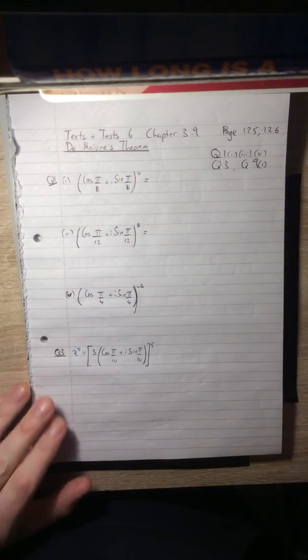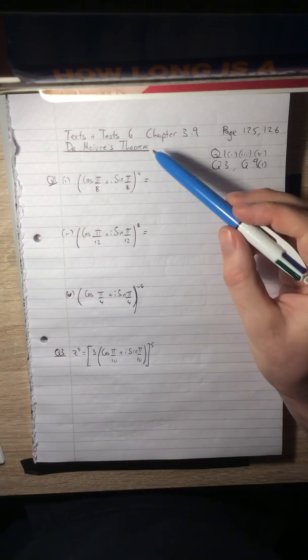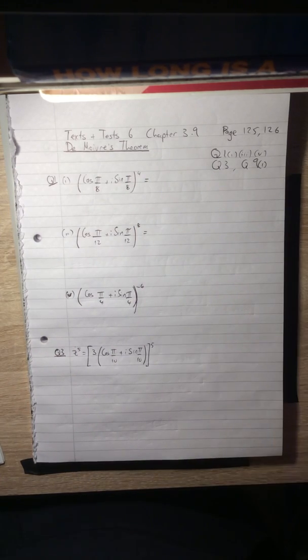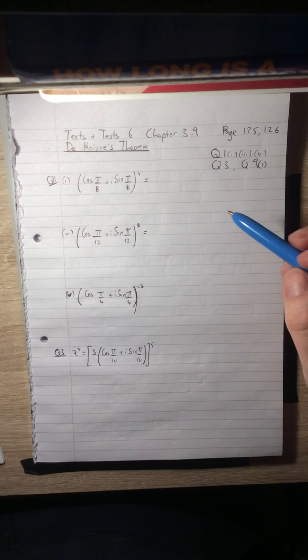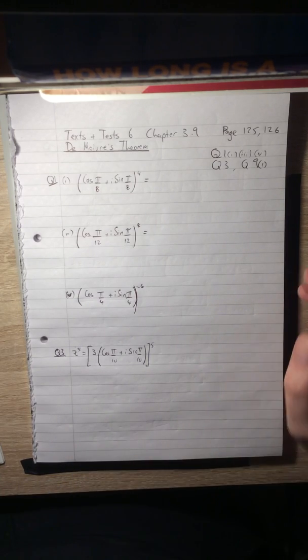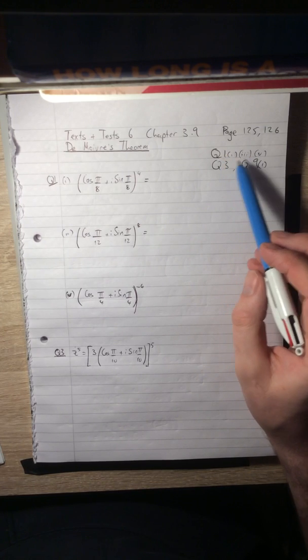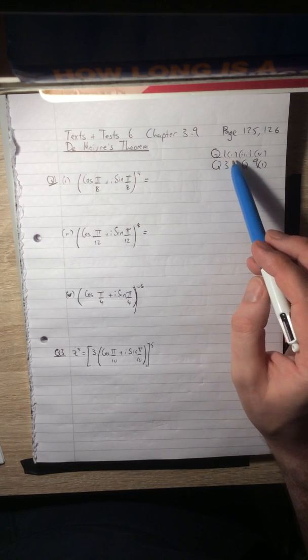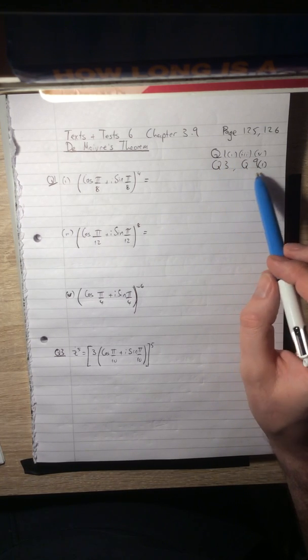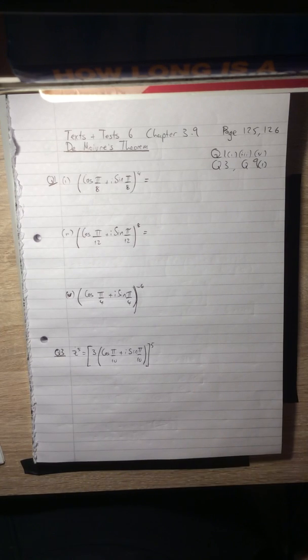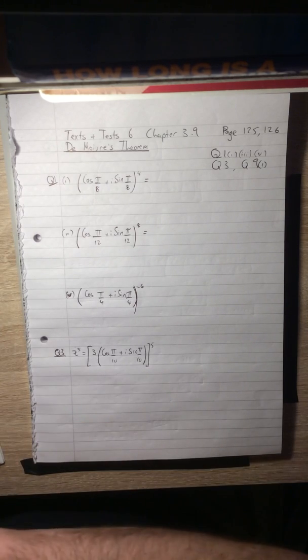We're looking at De Moivre's theorem today, which is a very important theorem in complex numbers, and in the context of the Leaving Cert there's nearly always a question about it, so it's an important topic for your exams. We're going to be looking at these questions: question 1, parts 1, 3 and 5, question 3 and question 9, part 1.